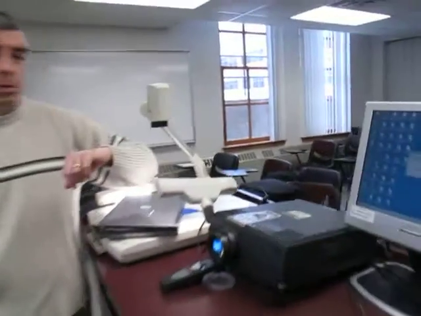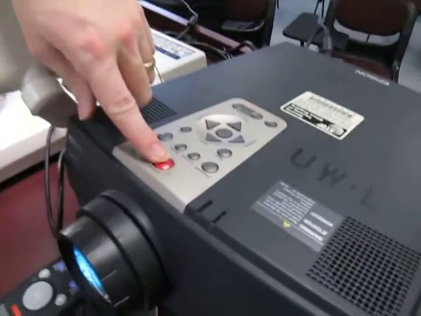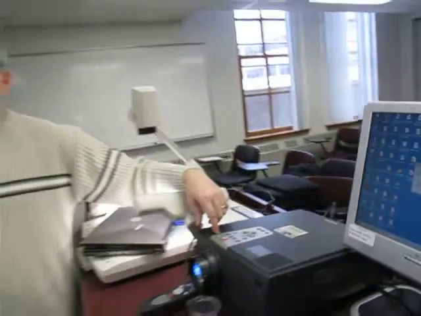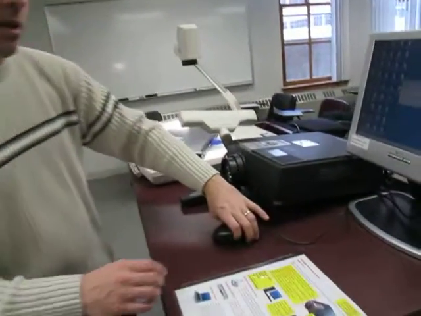When I'm all done with whatever it is I'm going to do, I'm going to come over to the projector, and I'm going to hit the power button, and it's going to give me a little message saying, are you sure you want the power off? And I'll press that power button one more time, and that'll power it down. And that's important so that we save the life of the projector bulb in the projector.